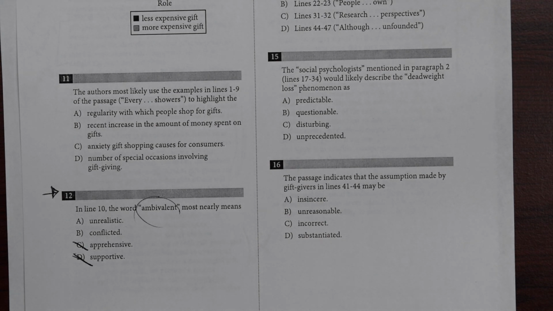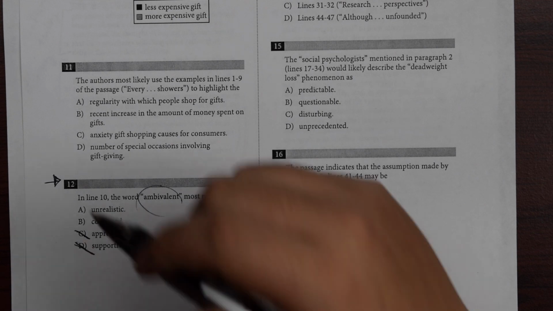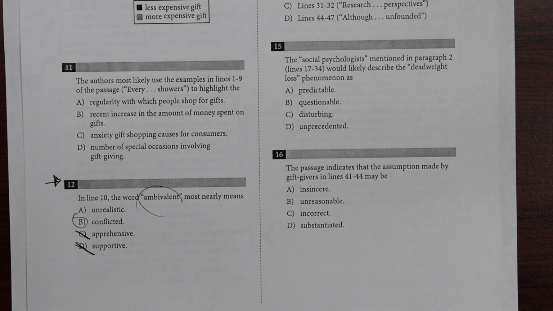And the reason why is because apprehensive is a strong word. Apprehensive, if you didn't know the word, means like very uptight, fearful in a way. And so I just think that's too strong of a word in this passage. I told you before, I feel like there's this constant conflict that exists in this passage where it's like, oh, they spend like this, but why people do it like this and whatever. And so automatically I know it's going to be B for this question, just because of what I've seen.